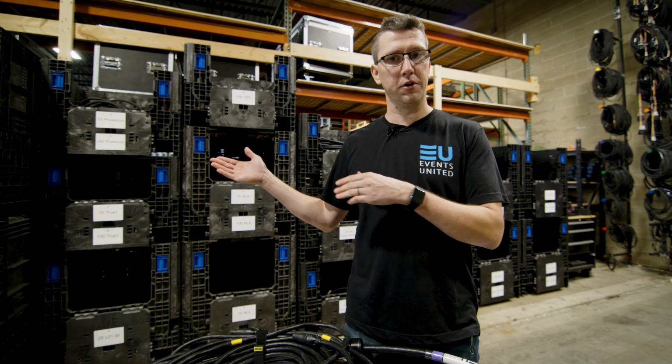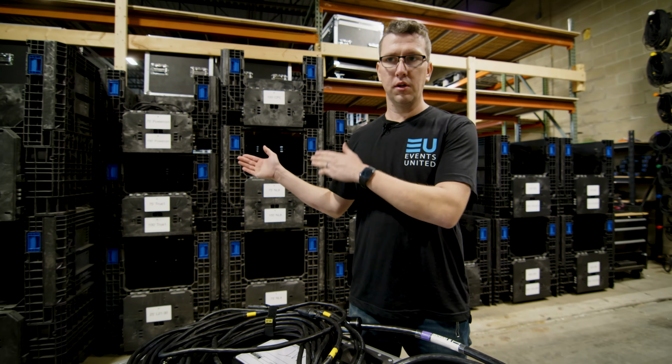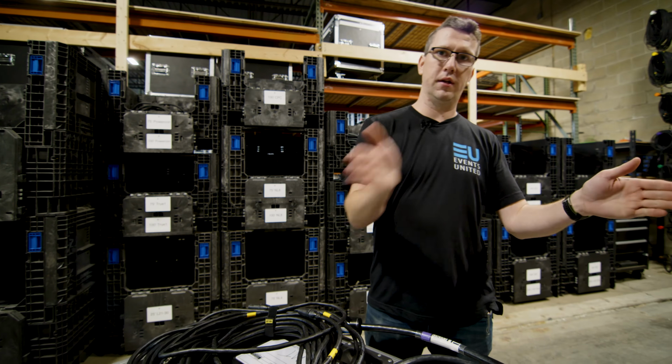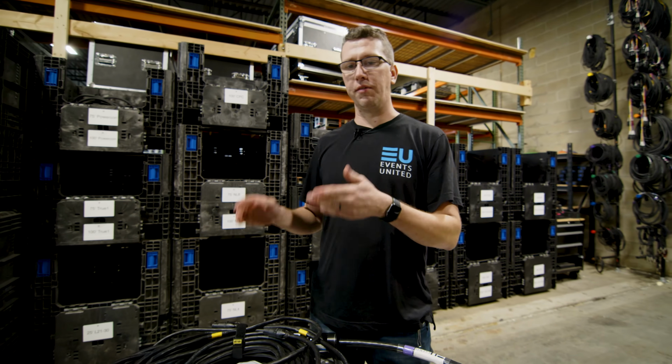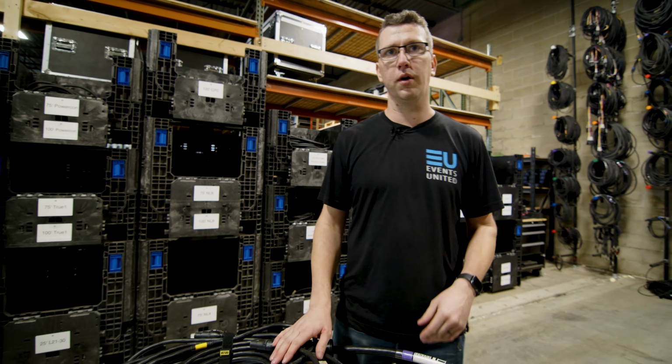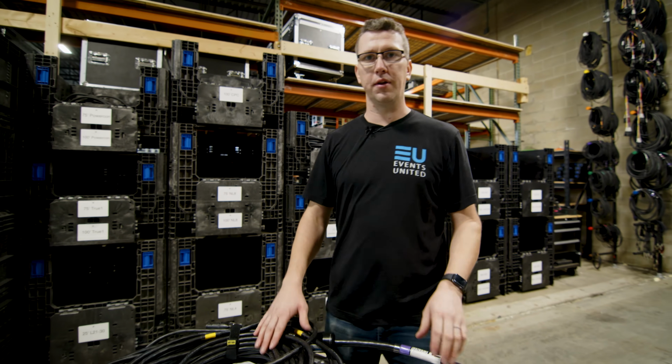Super useful when you have a bunch of lights on a truss. Throw out your breakout and you can plug in different spaces instead of having to add extension cords for every single one or have massive coils of cable at every single one.